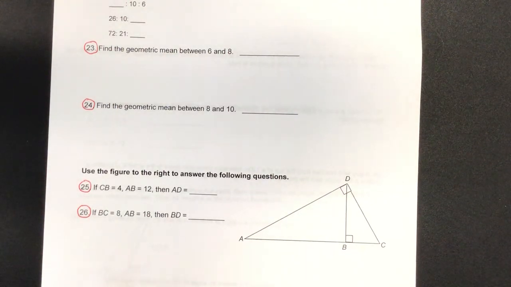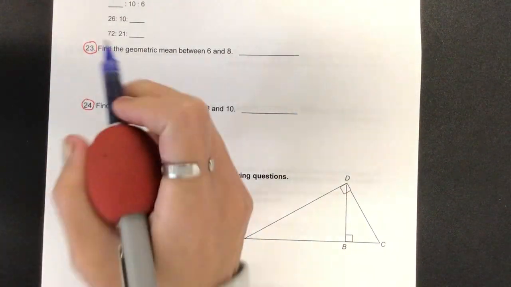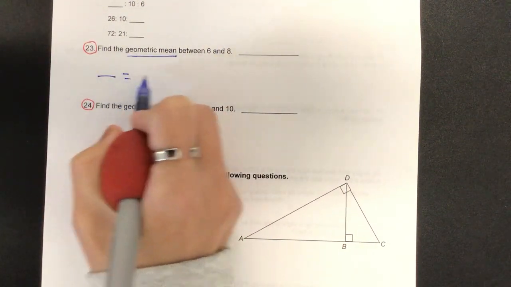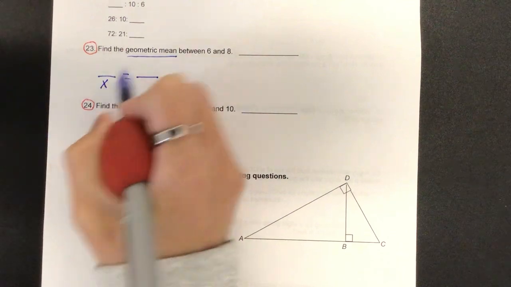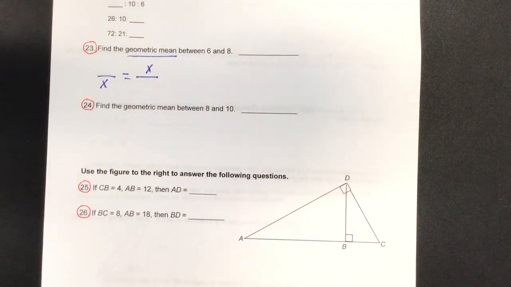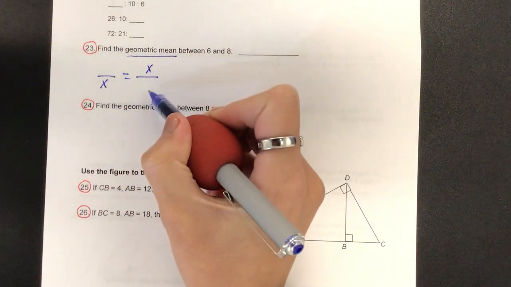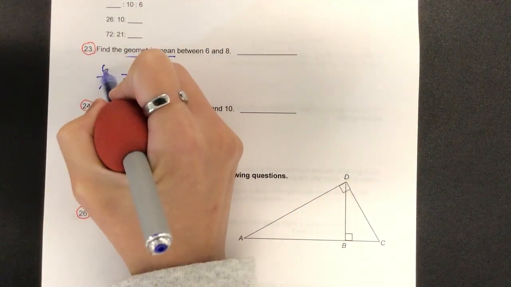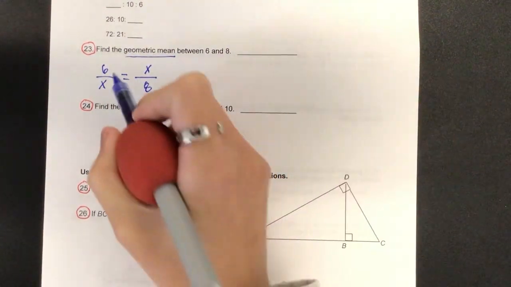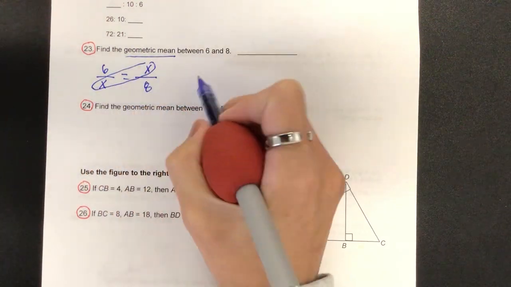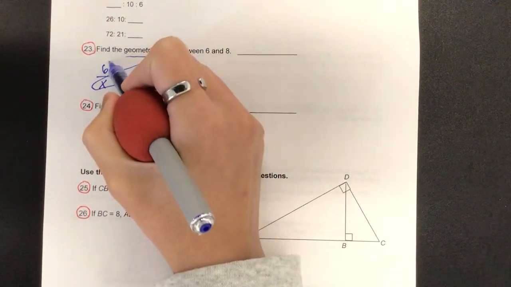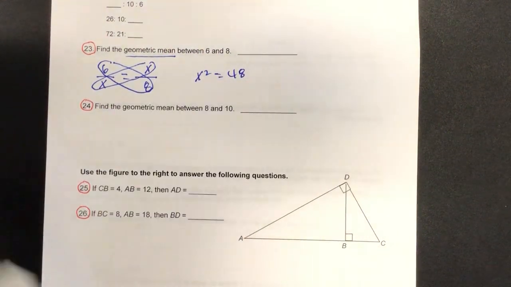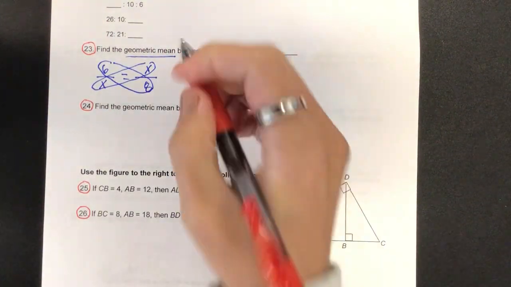Geometric mean between 6 and 8? So we're looking for geometric mean, and if y'all recall, it was two fractions with diagonals being the same variable. Now I could put the variable on the top and the bottom right, but really in the end, we're going to end up multiplying them, so it really doesn't matter. 6 and 8. So we have x times x is x squared. What is 6 times 8? 48. So when I square root, we need to simplify the radical.